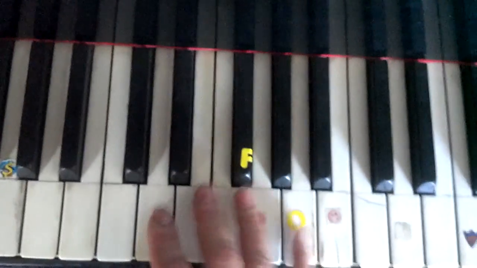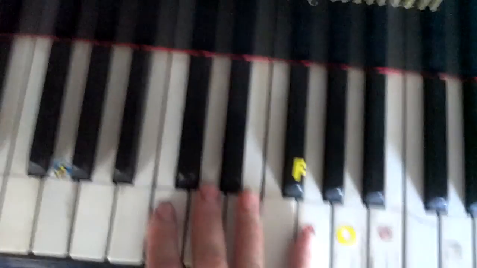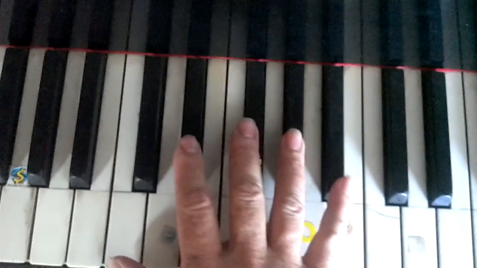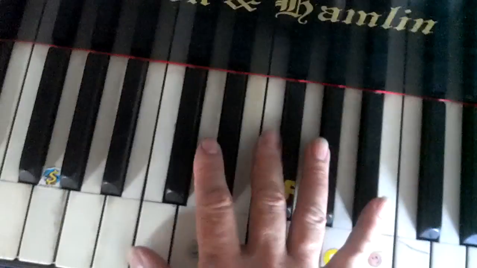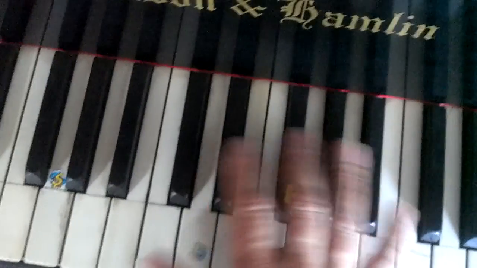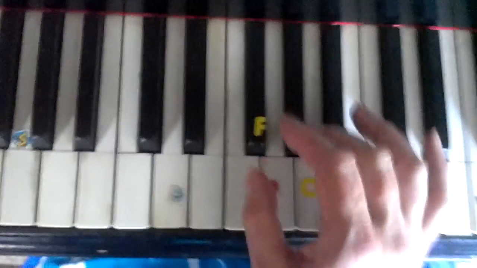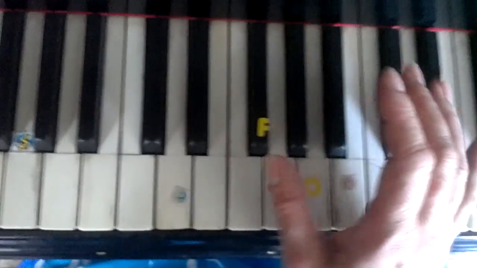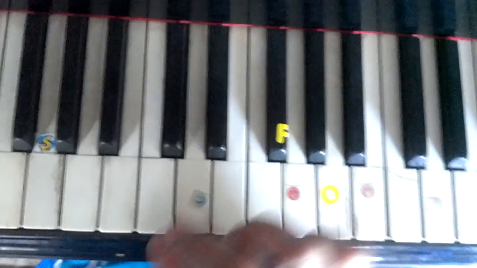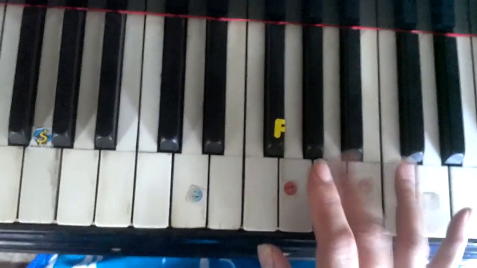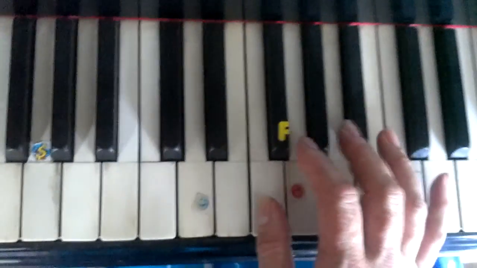Now, that is true for the major scale, that whatever black keys you have to touch in order to make the major scale are sharps, with one exception, and that's F. And you'll see why. Here we go. So, remember, thumb has to go on the key next to the third finger, right? So let's see what happens.